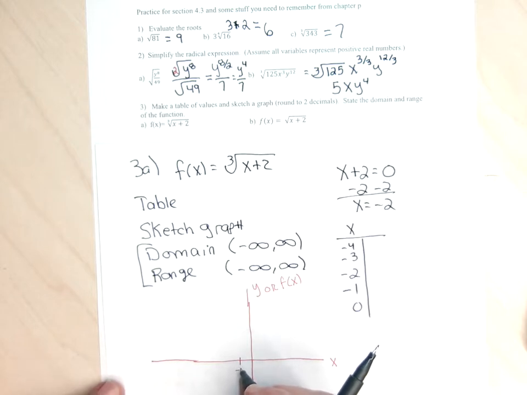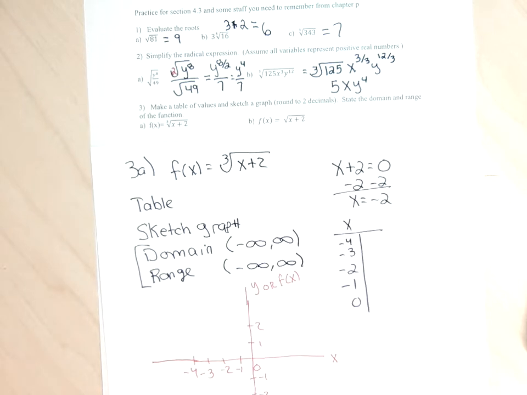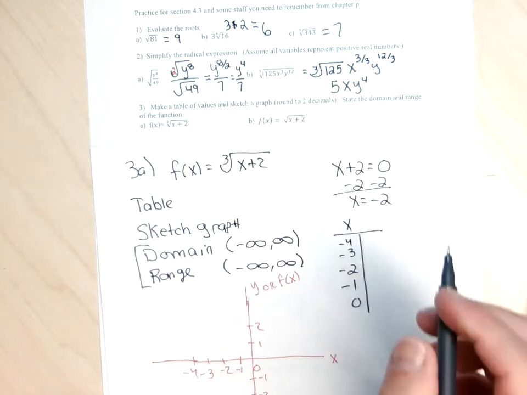Usually my y's are pretty small on cube root graphs. So I wrote the numbers 0 through -4 on my x-axis. I don't need more than that. And on my y-axis, I've graphed enough cube roots that I'm pretty sure going between -2 and 2 will be fine. Now for each x, I need to get a y.